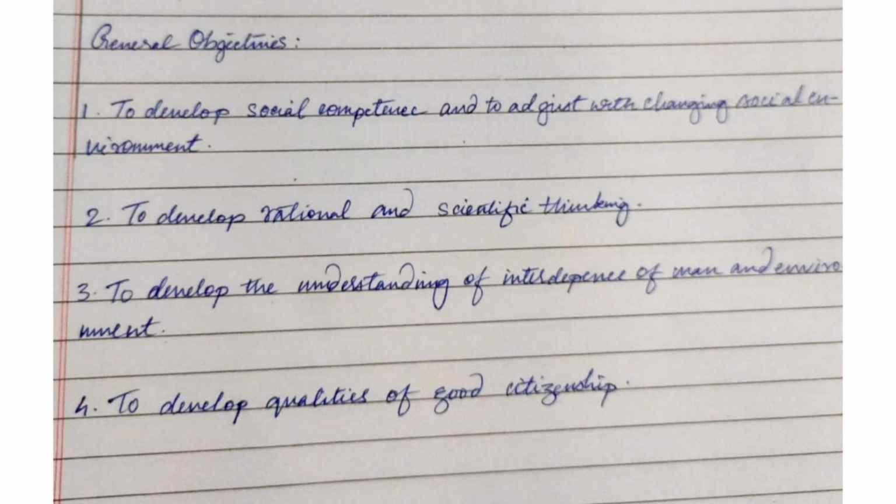The next part is called the general objectives. So let me read out all the objectives that I have written here. Number 1, to develop social competence and to adjust with changing social environment. Number 2, to develop rational and scientific thinking. Number 3, to develop the understanding of interdependence of man and environment. Number 4, to develop qualities of good citizenship.